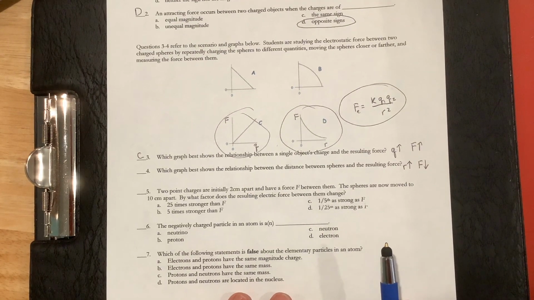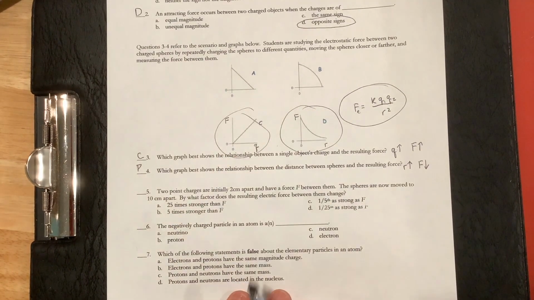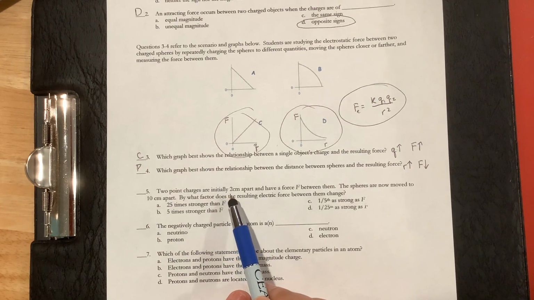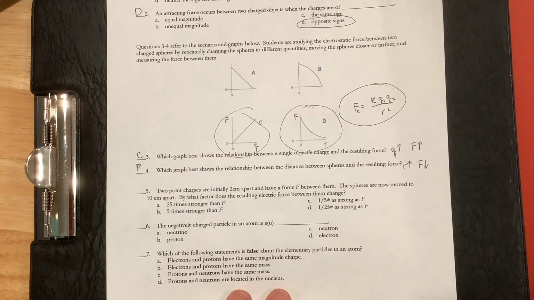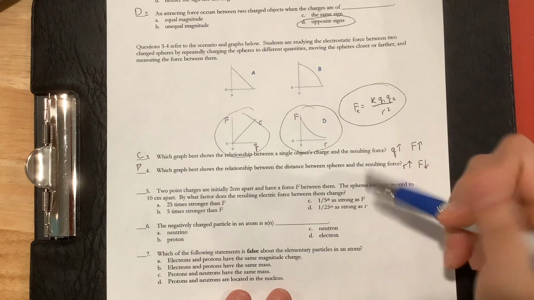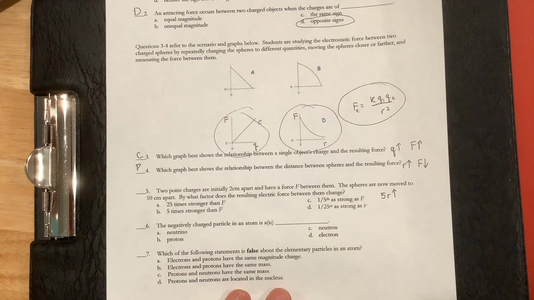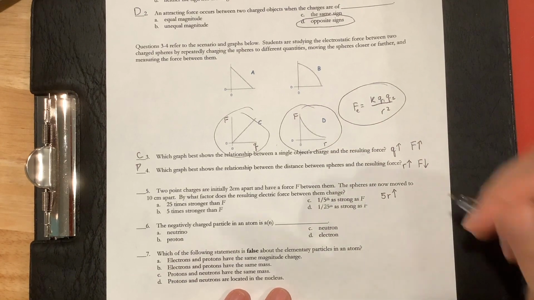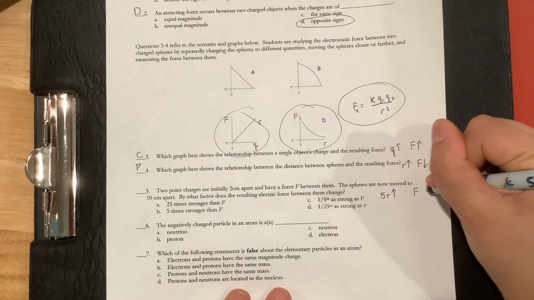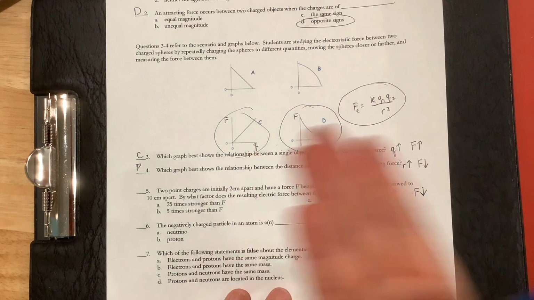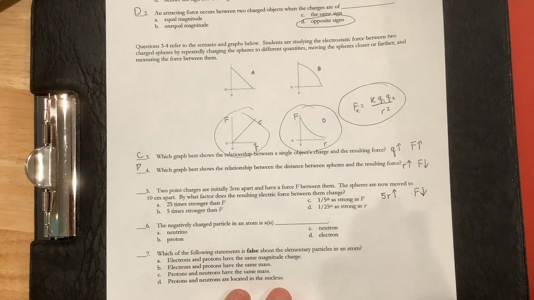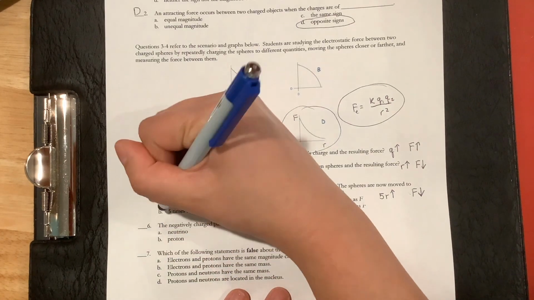So let's do number 5. Number 5 says we take two charges that are 2 centimeters apart, and now they're 10 centimeters apart. Well, first off, how much farther apart is 10 than 2? It's 5 times farther apart. So if I make R 5, it's 5 times bigger than it was before. I know force should decrease, making the two charges farther apart. Imagine like taking two magnets and moving them farther apart. That will make the force decrease, so it can't be A and it can't be B.